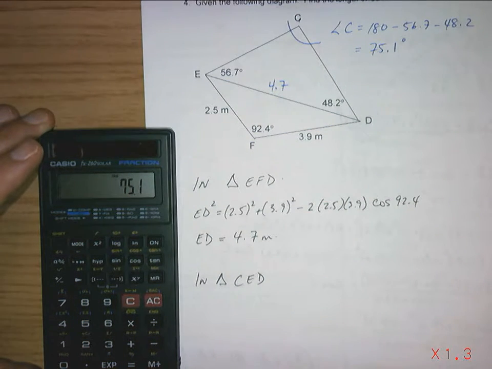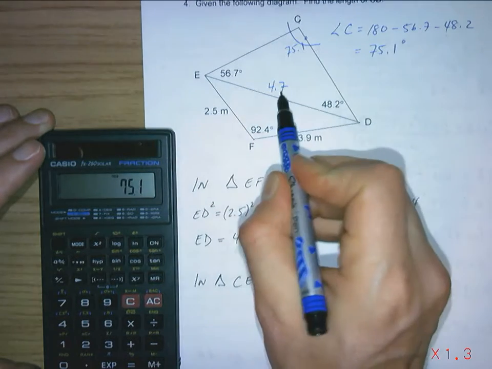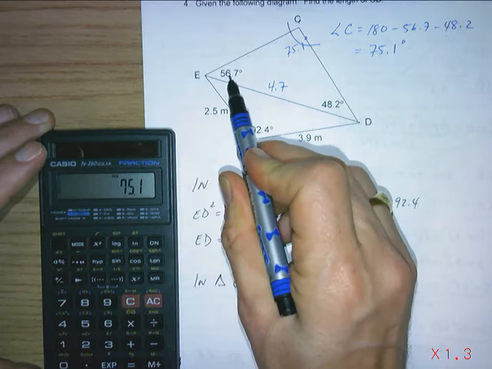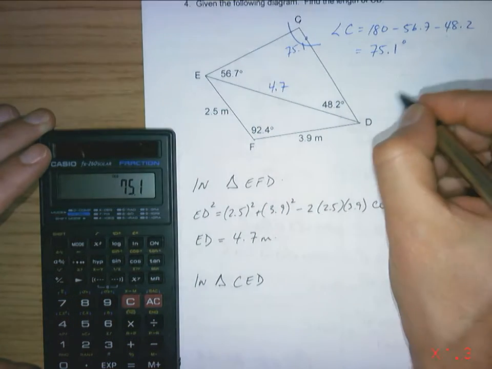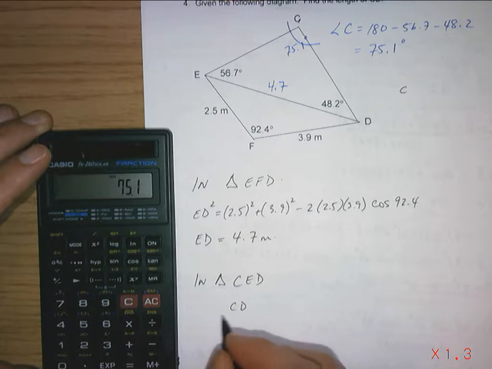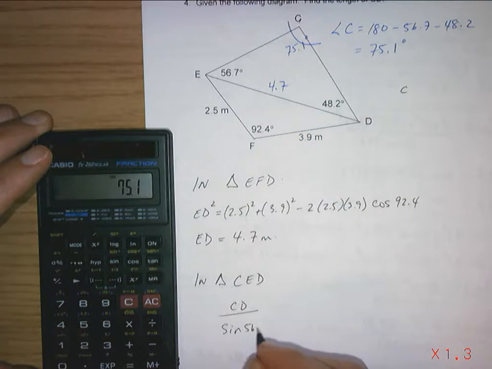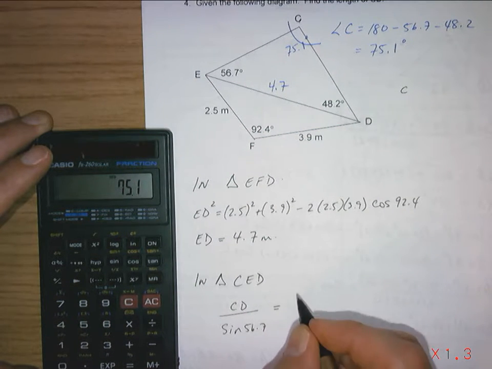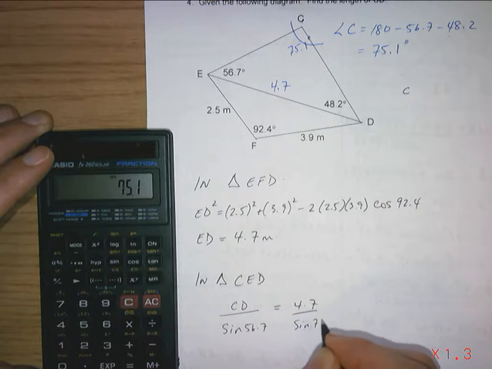Okay, now I've got this. I've got a side opposite it. I can use this to get the side opposite it. So, C in CED, CD over the sine of 56.7 will equal 4.7 over sine of 75.1.